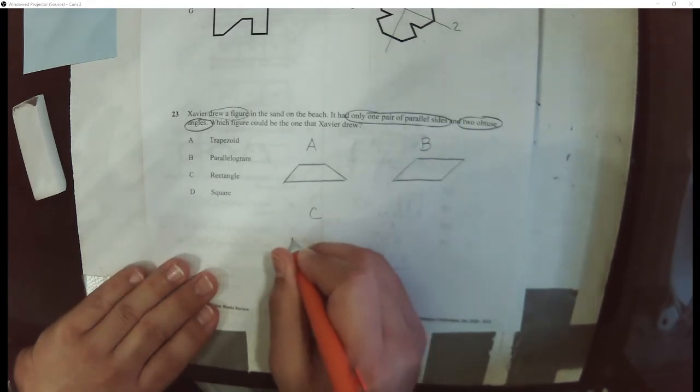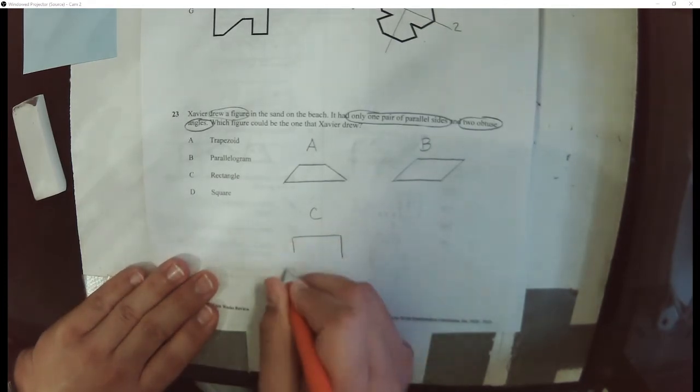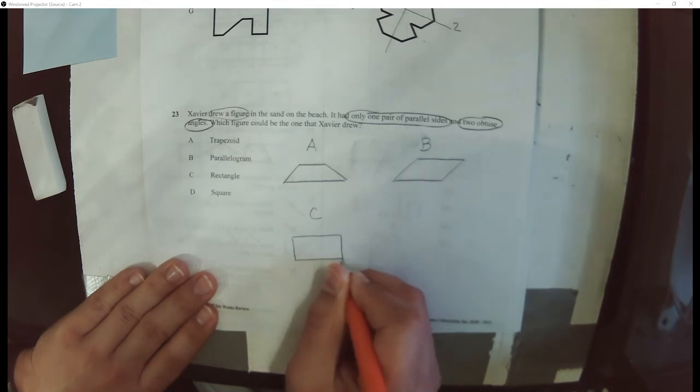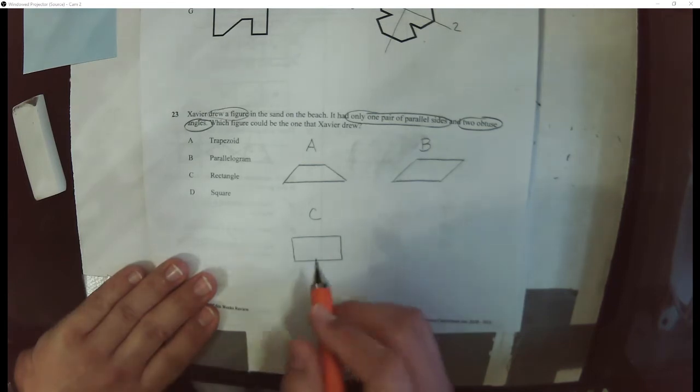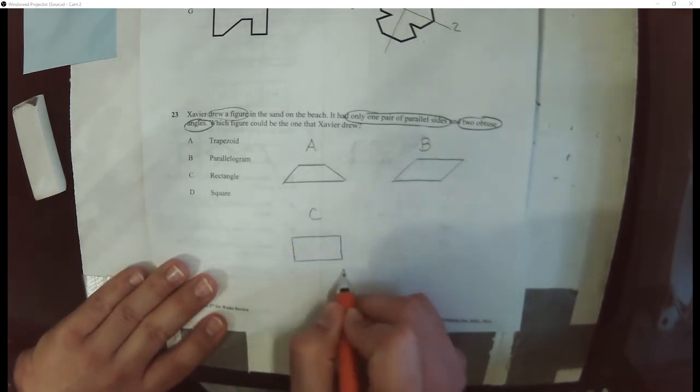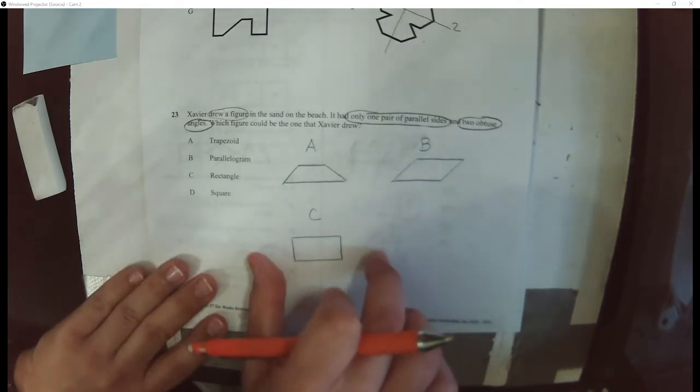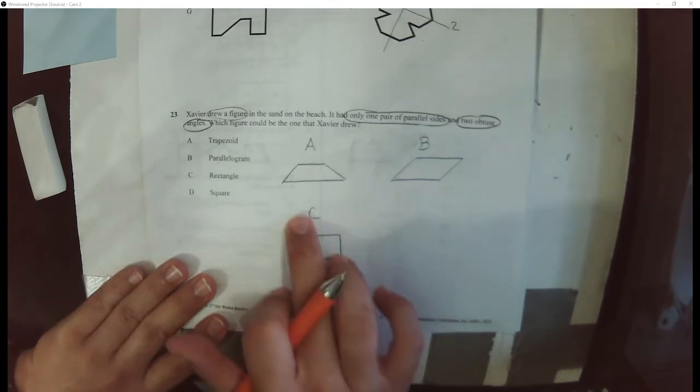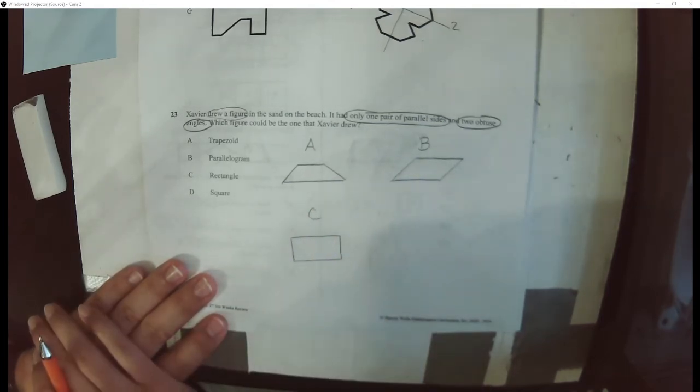Answer choice C says maybe it's a rectangle. Maybe that's what Xavier drew. I'm going to draw a rectangle here. Rectangles aren't too tough. We just need to make sure that when I draw a rectangle, the top and the bottom are longer than the sides. Or I could make a rectangle standing up. I could make the top and bottom short and the left and the right side longer. So long as I have two long sides and two short sides, that's perfectly fine for a rectangle.